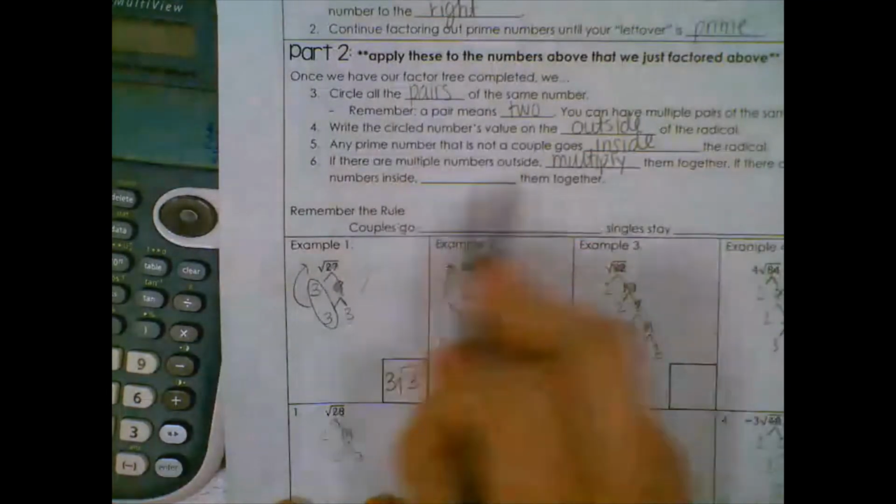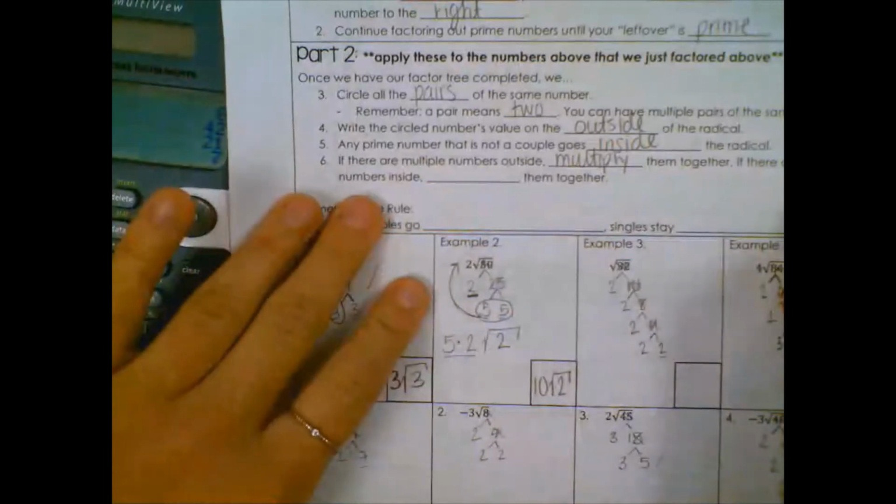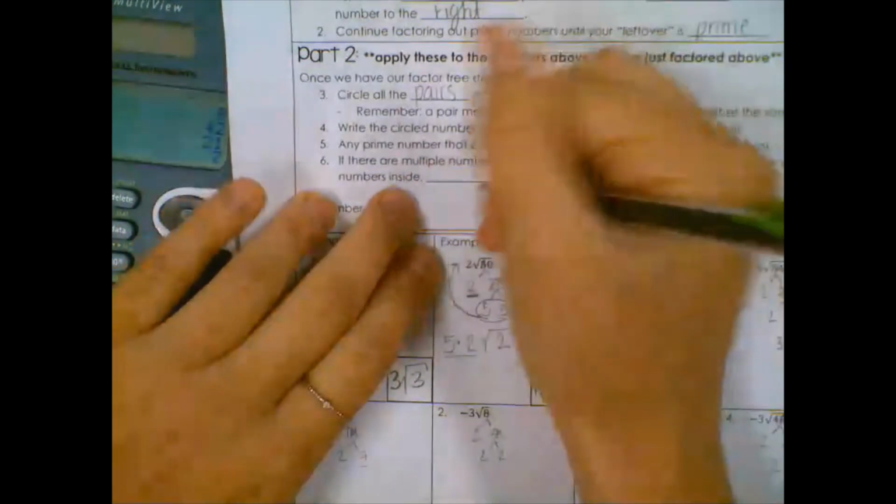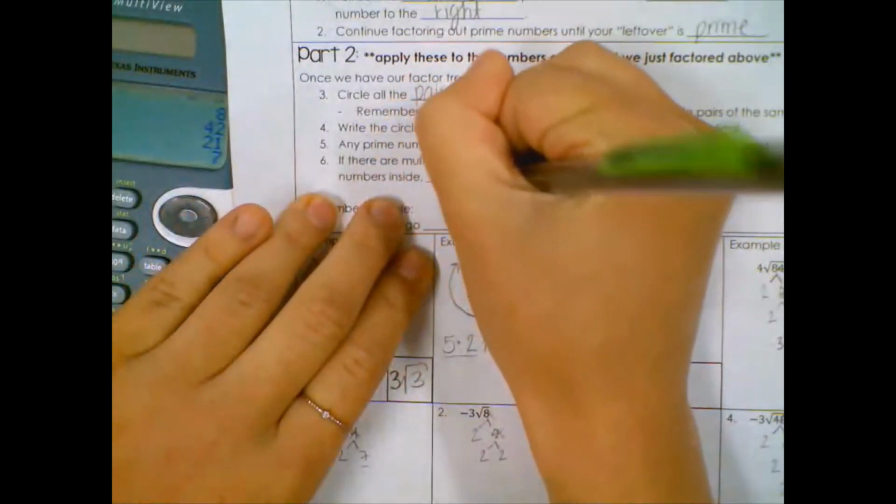The same rule is going to happen if there are numbers on the inside. If there's multiple numbers that go back in, you multiply those as well. So that's a little bit rarer, but we will see that in a second.